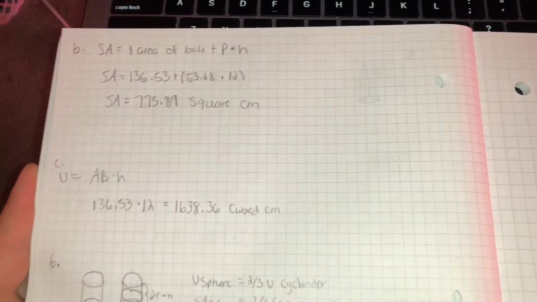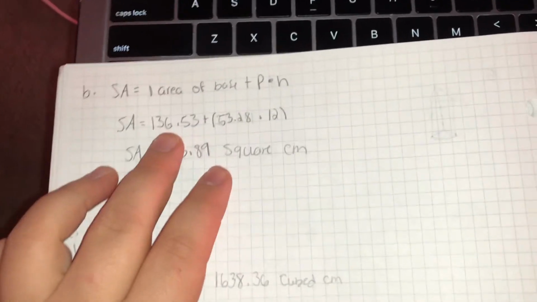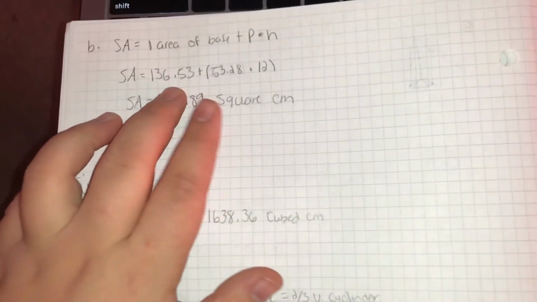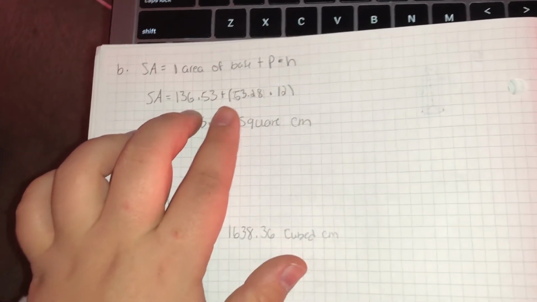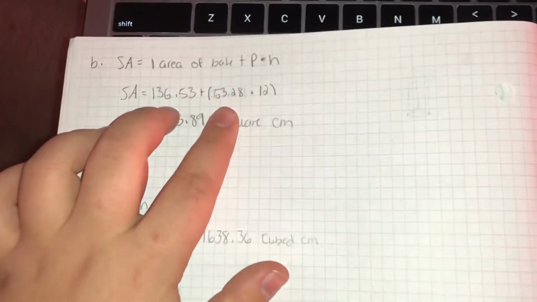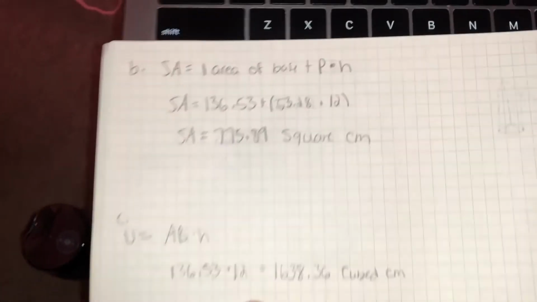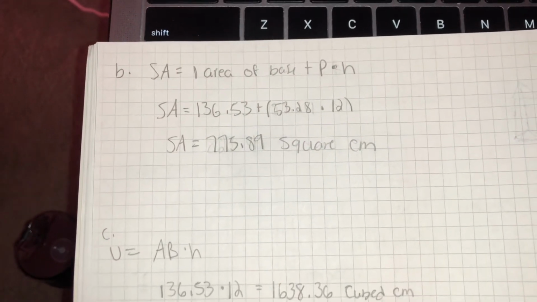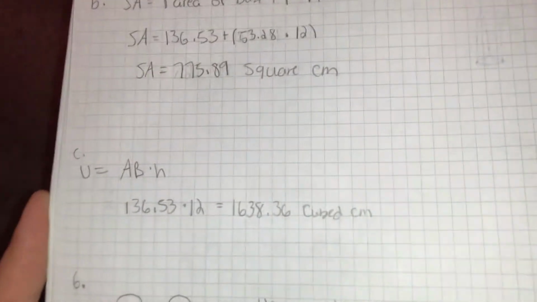So I needed to find the surface area, which is usually 2 times B plus P times h, but we only needed one area of the base because it was a cup, so one of the areas was empty. So I plugged in my information. I knew that 136.53 was the area of our base, and then to find the perimeter, I just added our side lengths together, so it was 17.56 times 3, so 53.28 times 12, which was our height of the whole cup. And then I ended up with the surface area being 775.89 square centimeters.